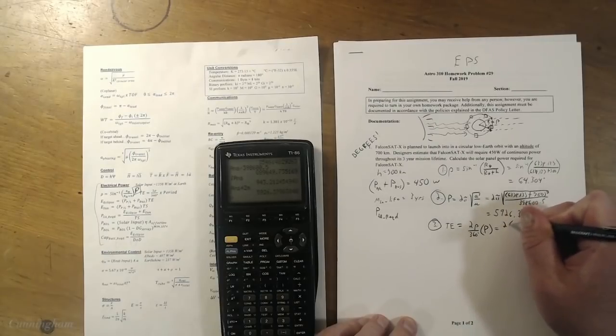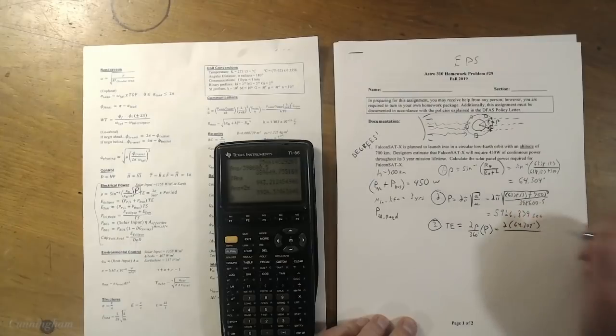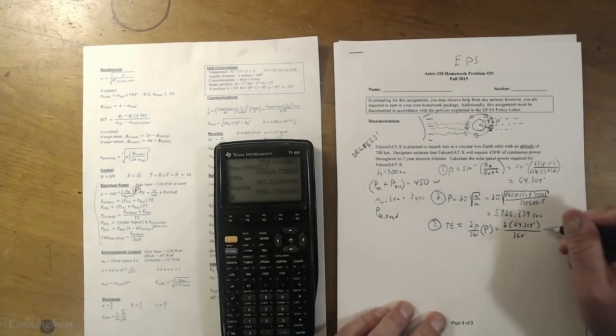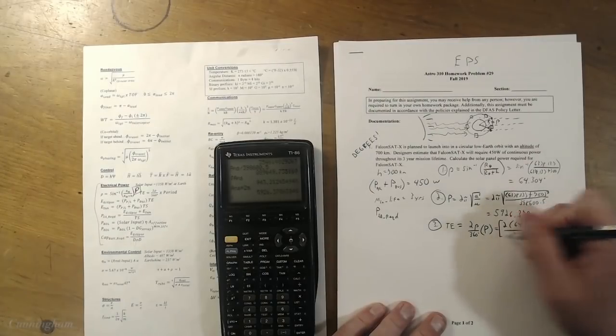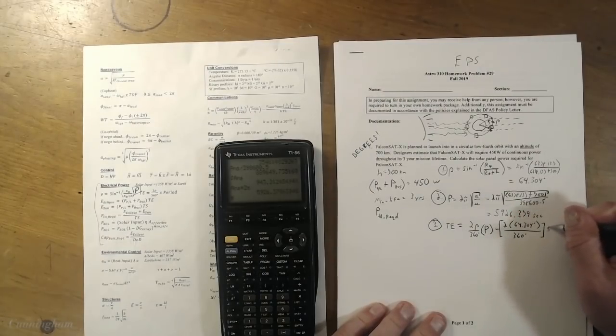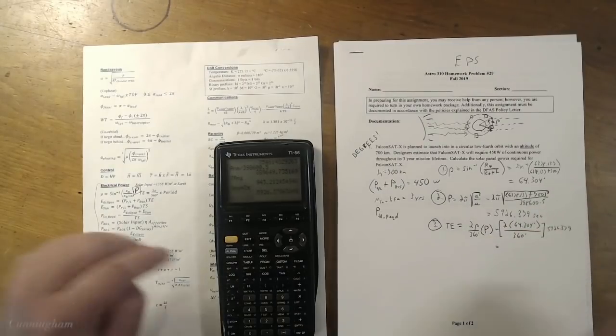So 2 times 64.304 degrees over 360 degrees times period, 5926.379.